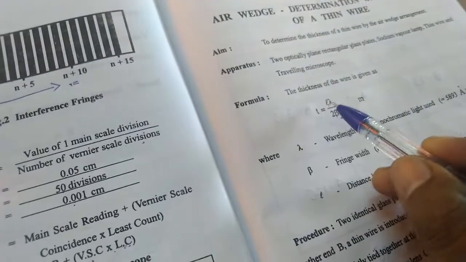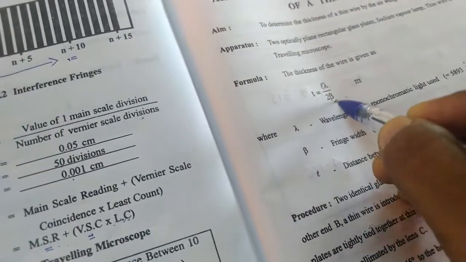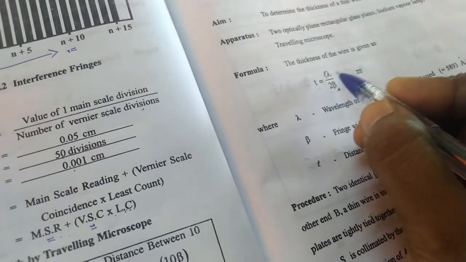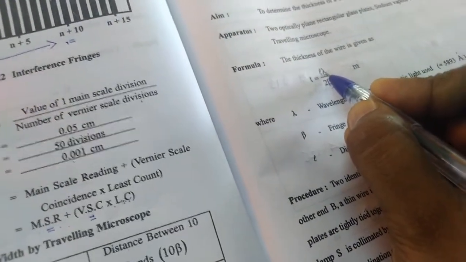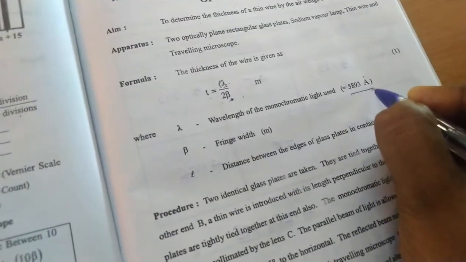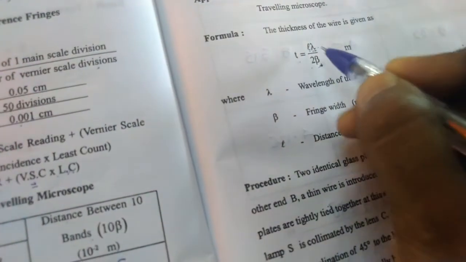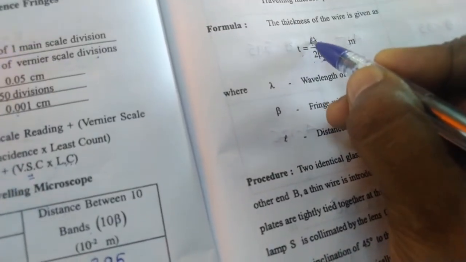And how will you calculate L? See, our formula is T is equal to L lambda by 2 beta. We have calculated the fringe width beta from table number 1. 2 is an integer. Lambda represents the wavelength of the monochromatic light that is used. Here we have used sodium vapor lamp whose wavelength is equal to 5893 Angstrom unit. 1 Angstrom unit is equal to 10 power minus 10 meter. So we have values for beta as well as lambda. Now we need to calculate the value for L.